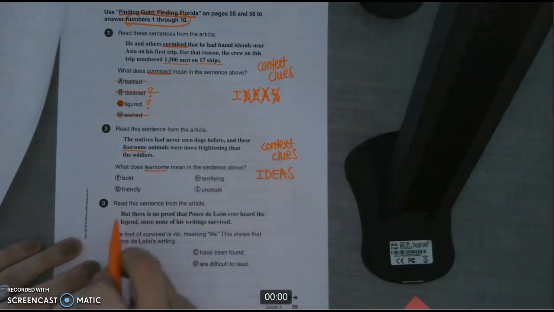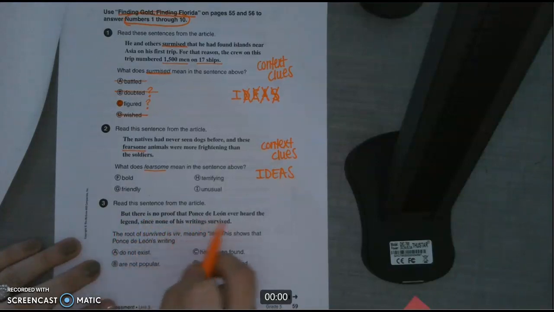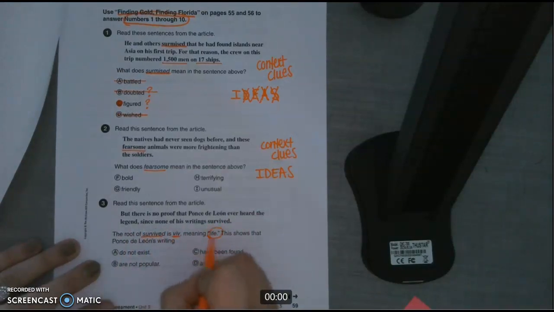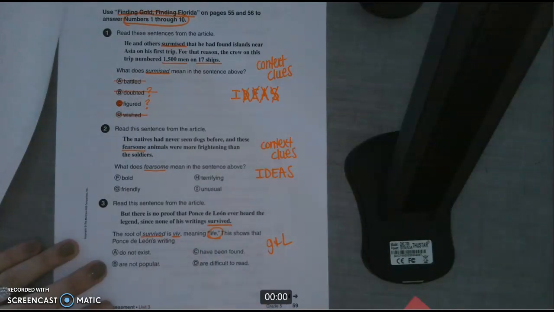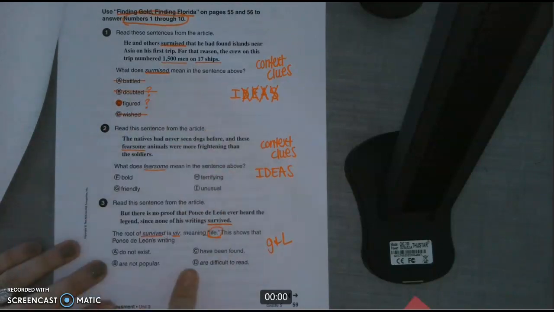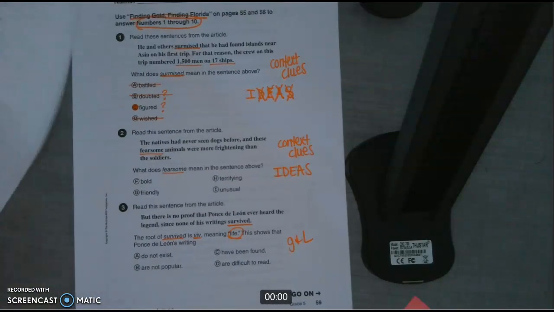Number 3, read the sentence from the article. But there's no proof that Ponce de Leon ever heard the legend since none of his writings survived. The root of survived is vive, meaning life. This shows that Ponce de Leon's writing, what? Survived. This is Greek and Latin. They tell us what the Greek and Latin roots mean. So I could answer all of these questions right now without ever reading the text.